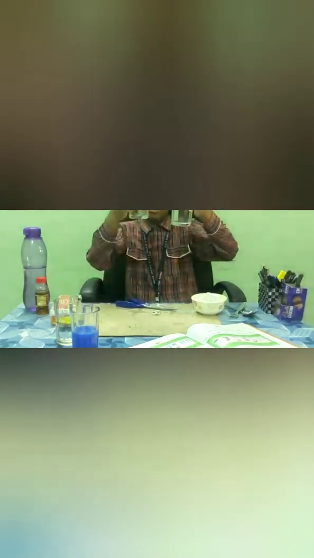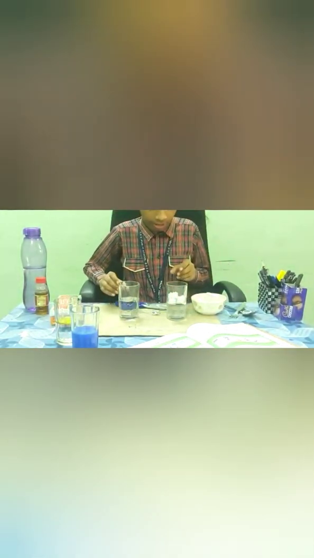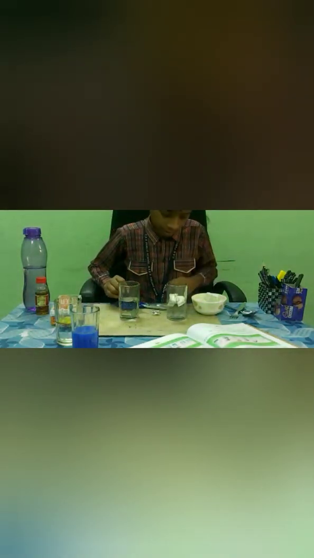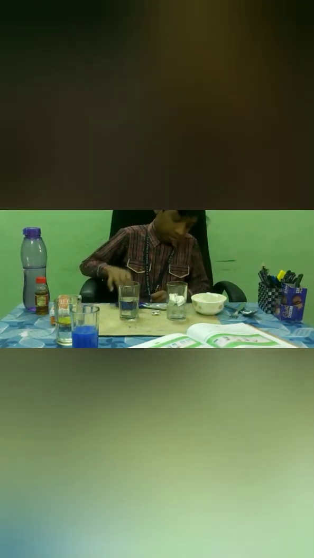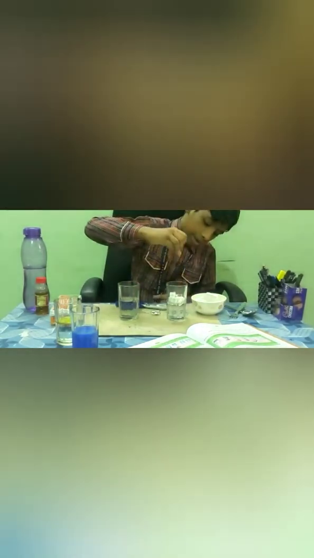Okay. Now you can see the coins sink in the water and the thermocol and the medicine wrappers float on it. If I push it down, it will come back up.